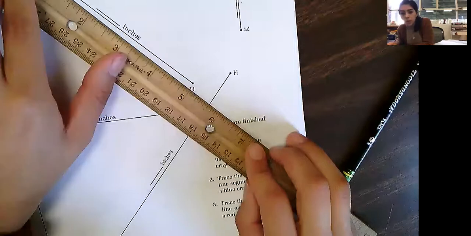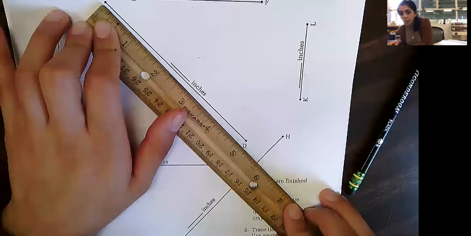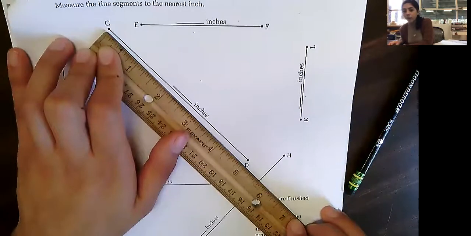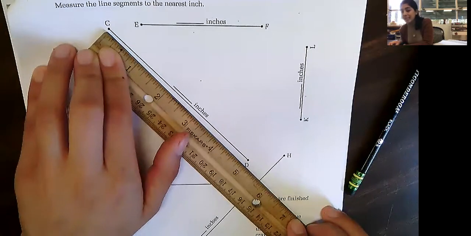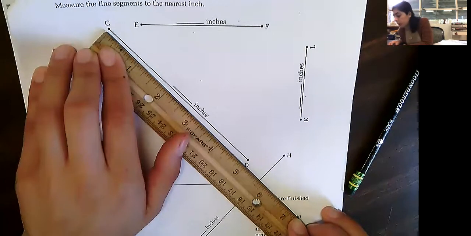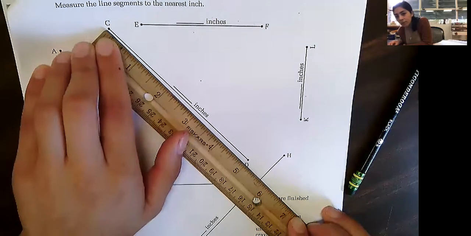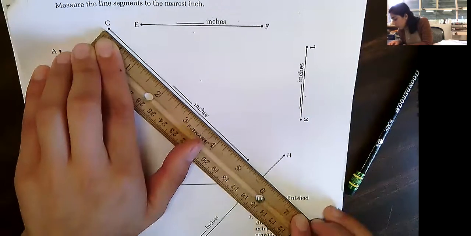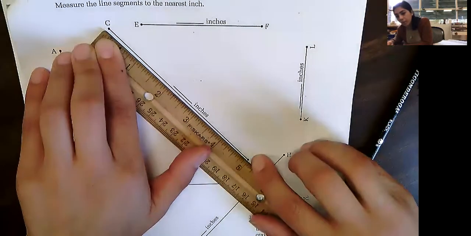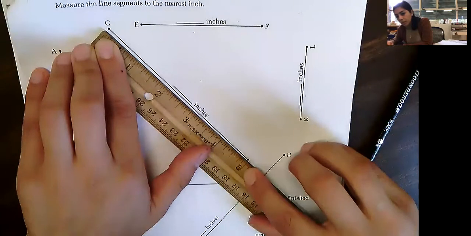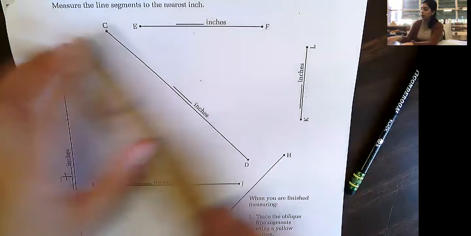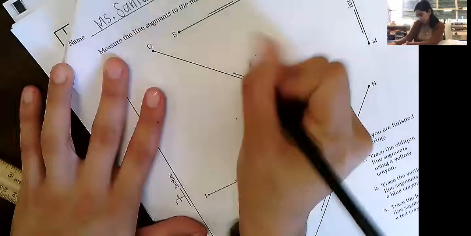Again, the 0 goes all the way at the top by the C, because C comes before D, right? A, B, C, D. So C is our first point. We started at 0. Do you see that? And then we get it closer. And what number is down here? Right, that is 5. So it's 5 inches long.